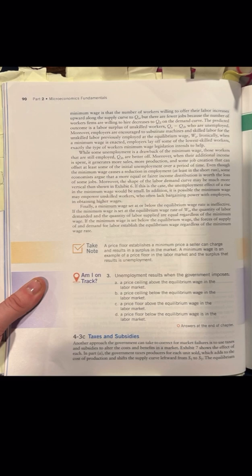If the minimum wage is set at the equilibrium rate, WE, the quantity of labor demanded and the quantity of labor supplied are equal. If the minimum wage is set below the equilibrium wage, the forces of supply and demand for labor establish the equilibrium wage, regardless of the minimum wage rate. Take note: a price floor establishes a minimum price a seller can charge and results in a surplus in the market. A minimum wage is an example of a price floor in the labor market, and the surplus that results is unemployment. Am I on track?